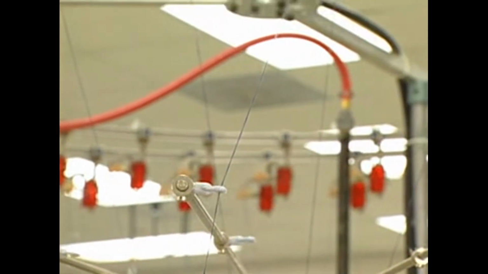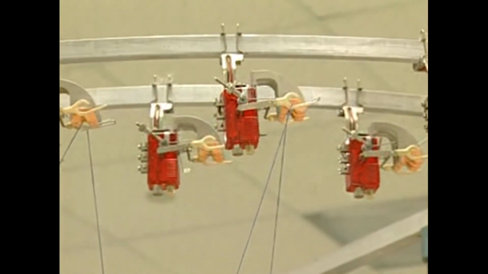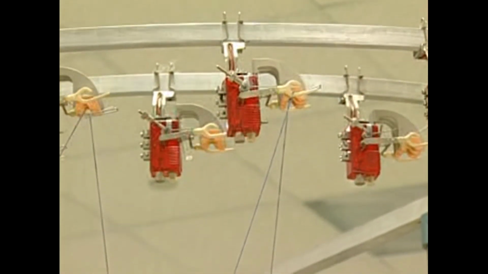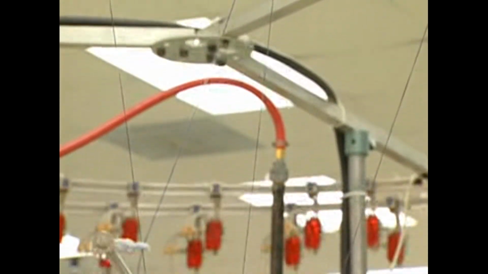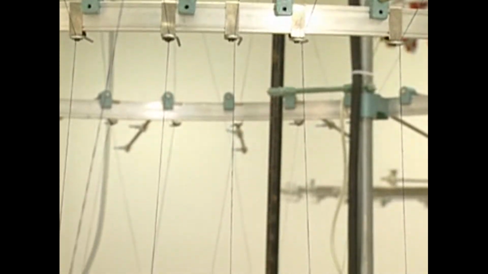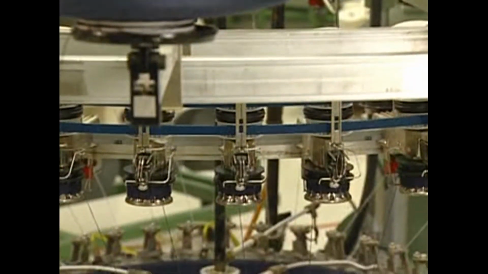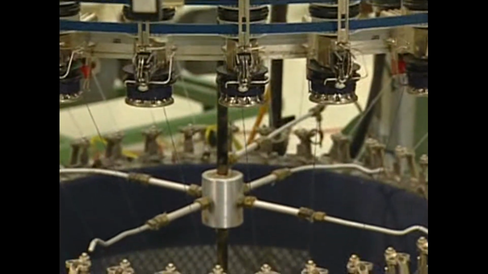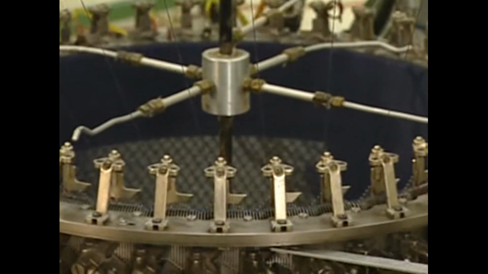Fed from above the knitting elements, yarns move from the yarn supply, or creel, through guides to stop motion controls above the machine, then back down through tension controls and yarn feeding devices to the knitting elements. Quality products can be produced only when stop motion and yarn feeding functions are properly set.